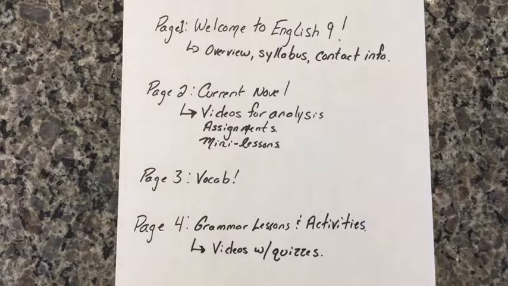Page 4, grammar lessons and activities. You could have videos. They could be self-made videos. There's tons of stuff out on the internet as well. You just have to be careful that the video uses the same terminology that you use in class as an instructor.